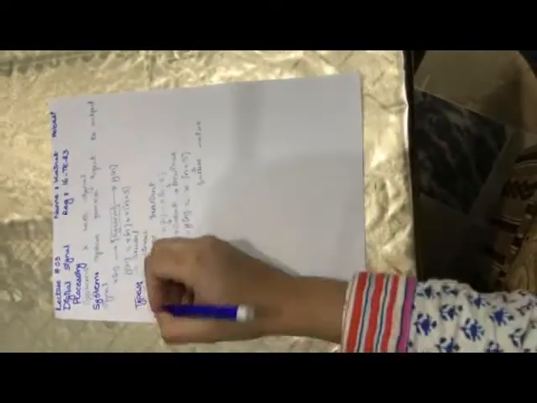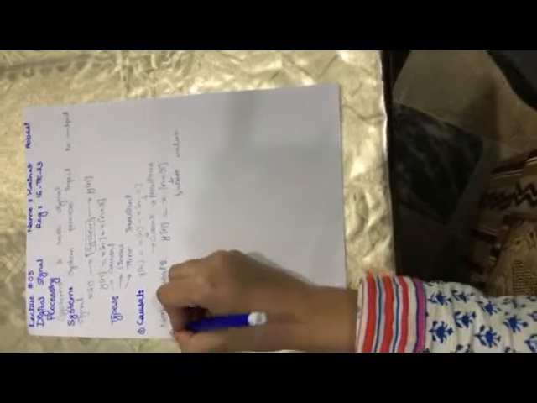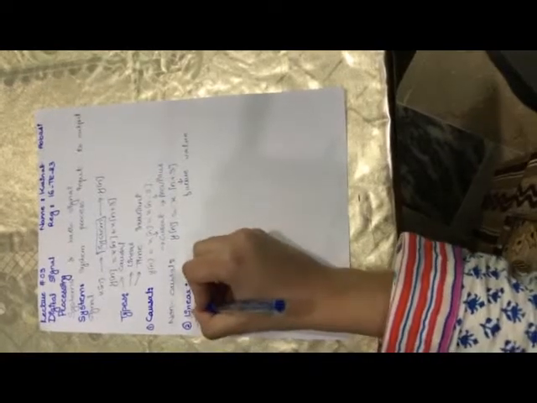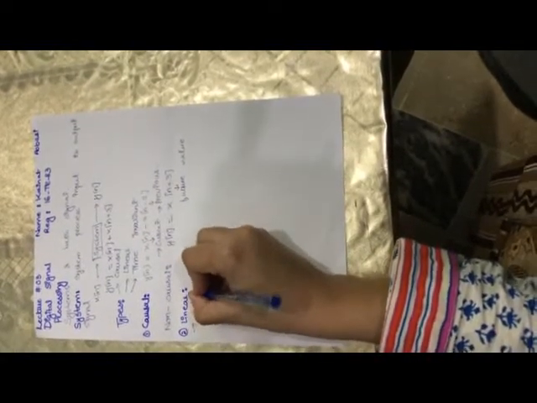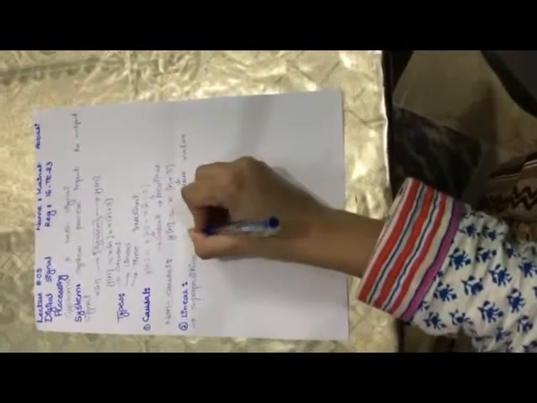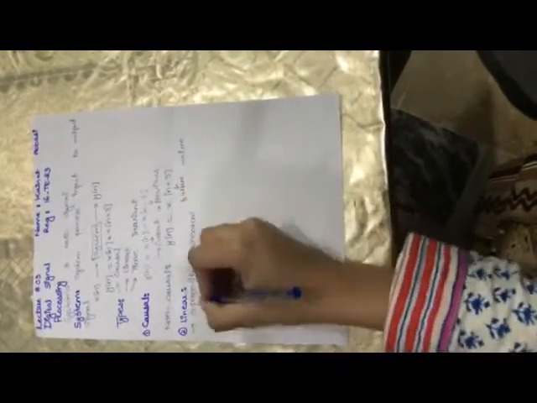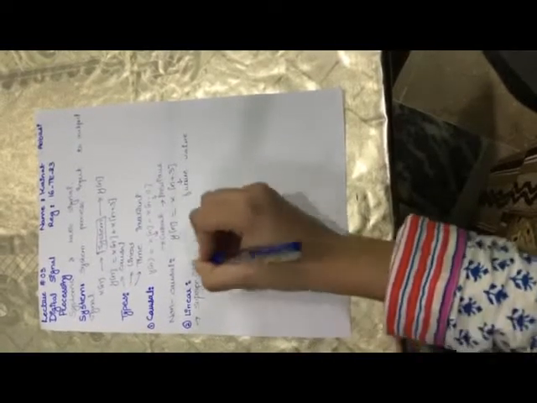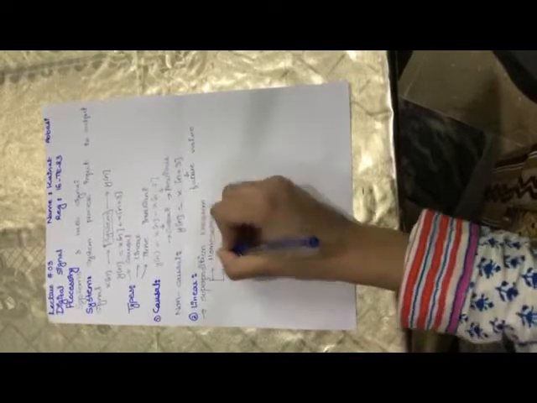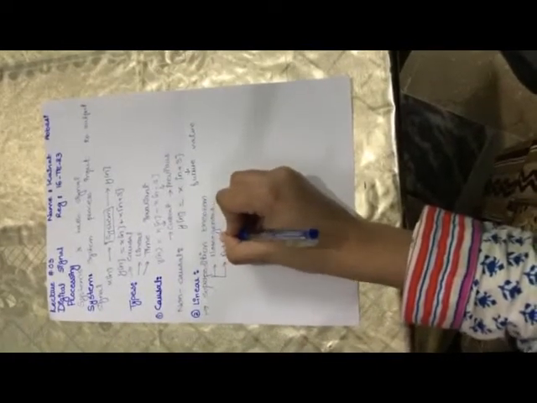Second type, linear systems. Linear system is the base of digital signal processing. What is a linear system? Linear system is the system in which superposition theorem holds. And what is a superposition theorem? Superposition theorem depends on two properties. Number one is homogeneous property and number two is additive property.